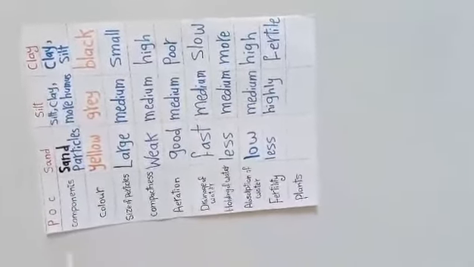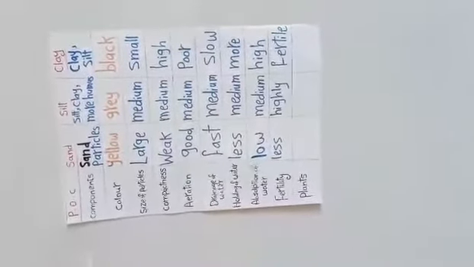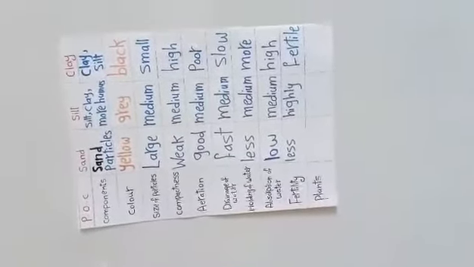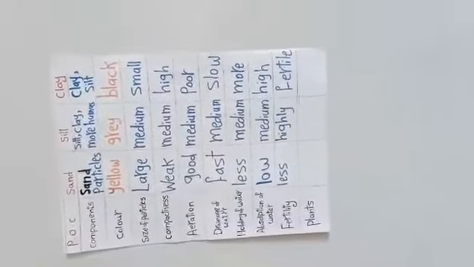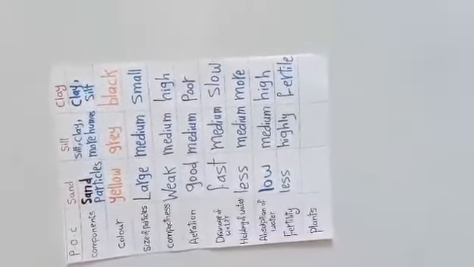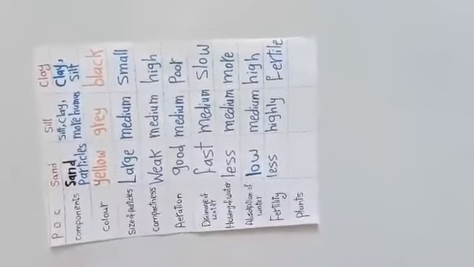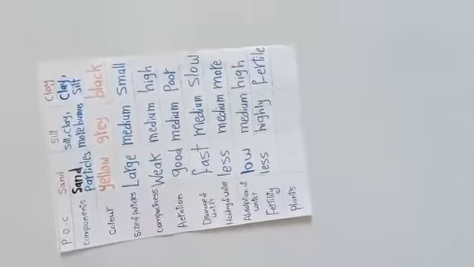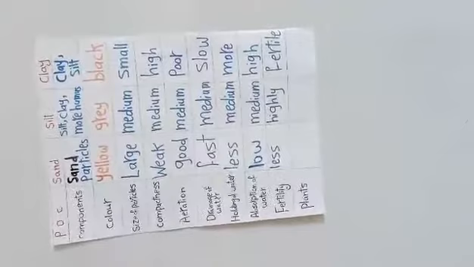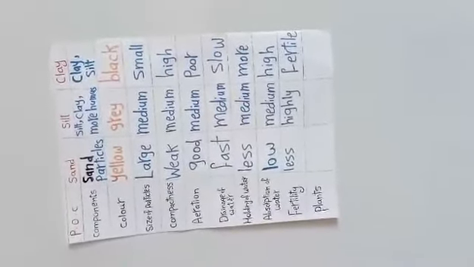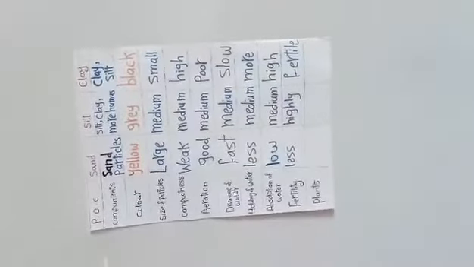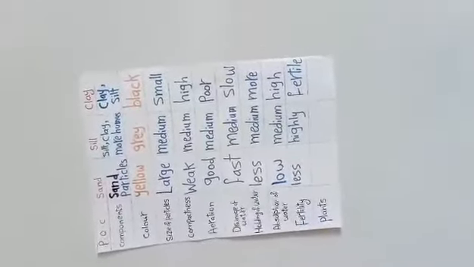So, the components again: sand soil consists of sand particles, silt consists of silt, clay, and more humus. Clay consists of clay and silt. The color of each soil: we know that sand soil, its color is yellow. Silt, gray. Clay, black.